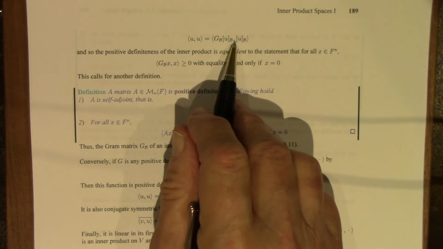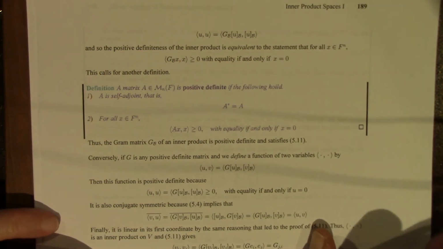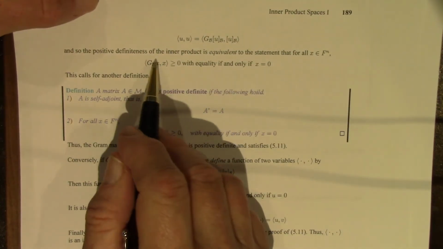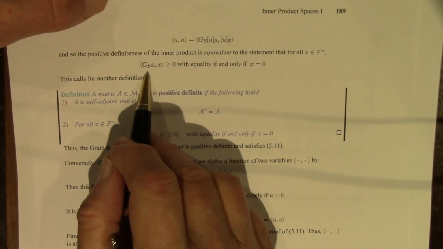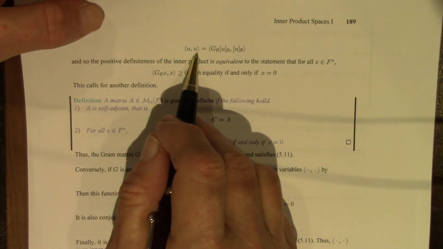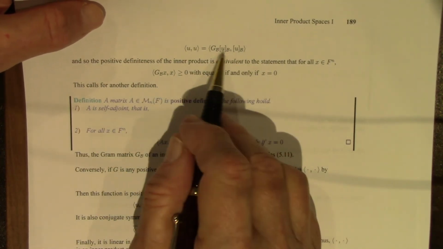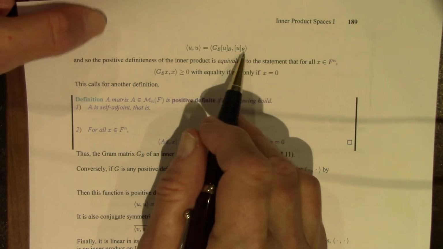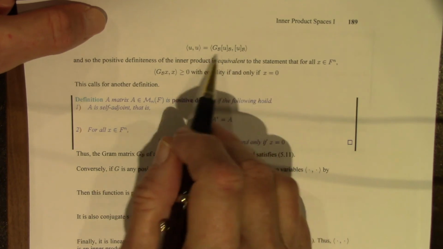Positive definiteness then tells us that this is equivalent to this statement: <u, u> is bigger than or equal to 0. In other words, this is bigger than or equal to 0, with equality if and only if u is 0.